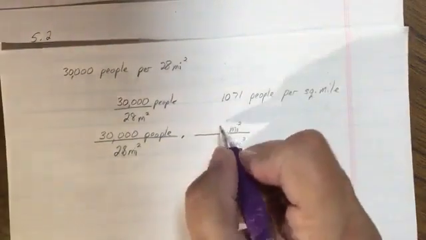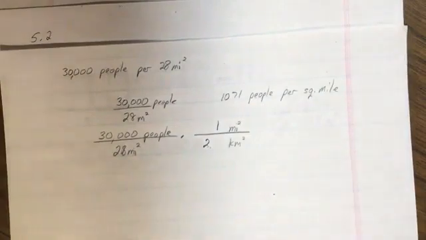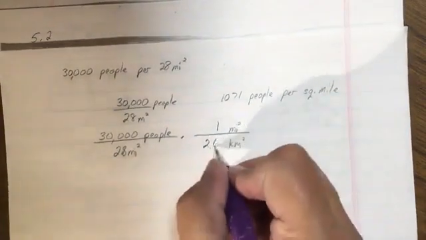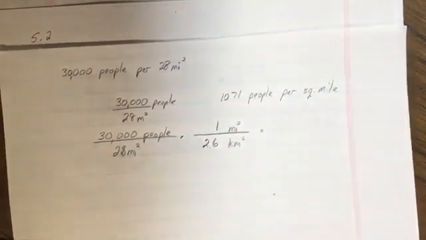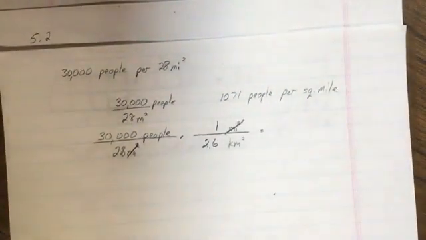One mile squared is about 2.6 kilometers squared. So now we get 30,000.